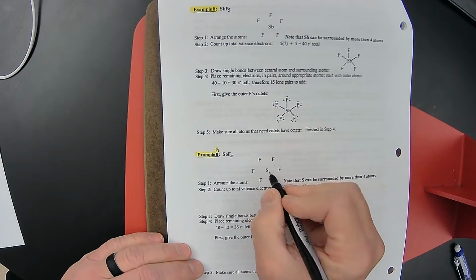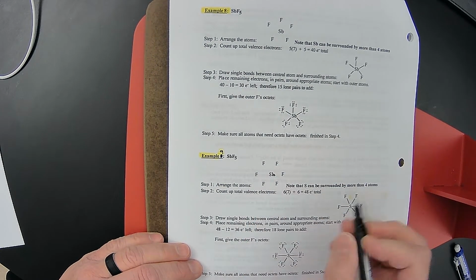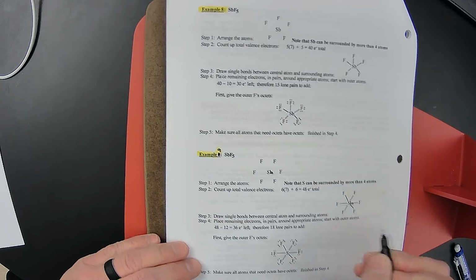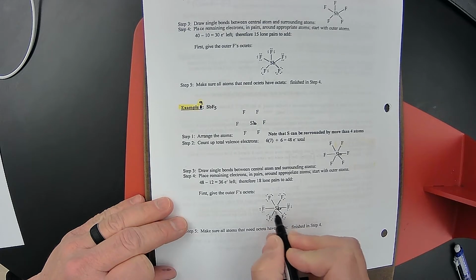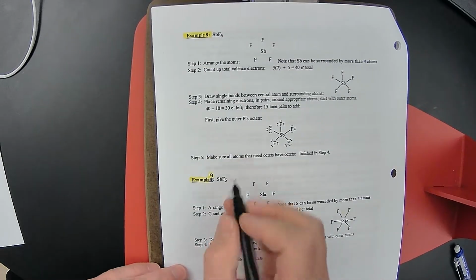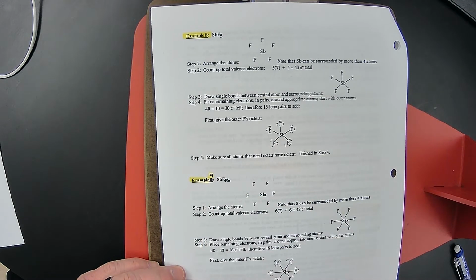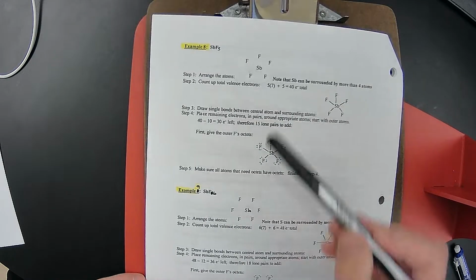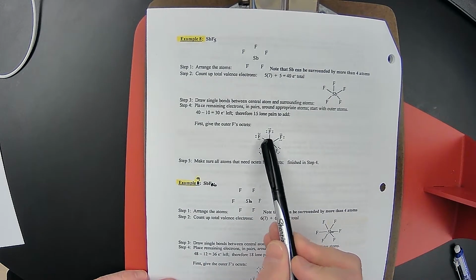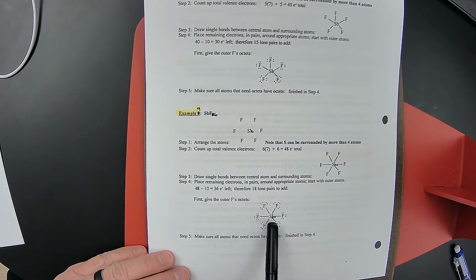So we also have to put an F here, because it just showed an S, and an F here, because it just showed an S. But then, more importantly, we have to change that 5 to a 6 because there are 6 F's. So this is 2 more examples where the central atom gets more than 8 valence electrons. We call that an expanded octet.